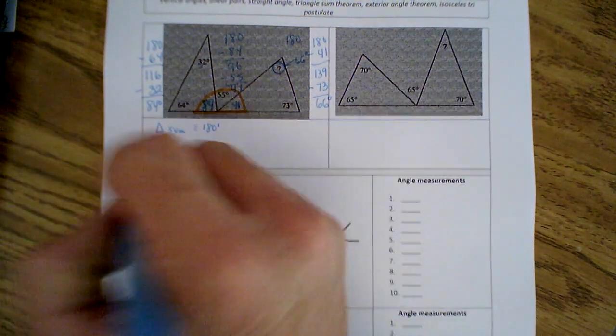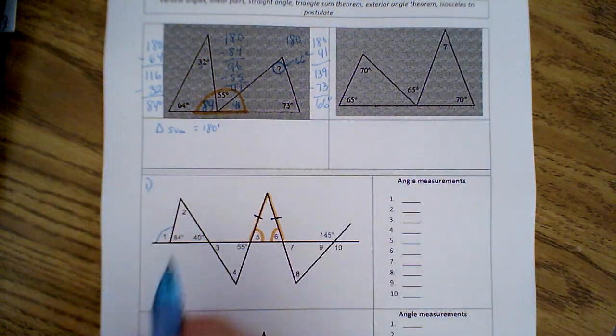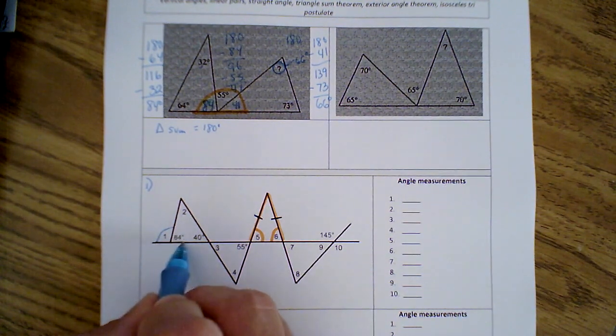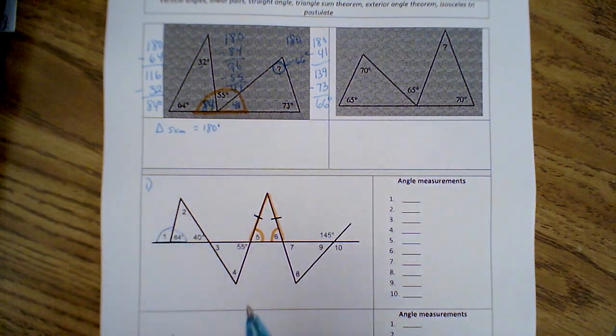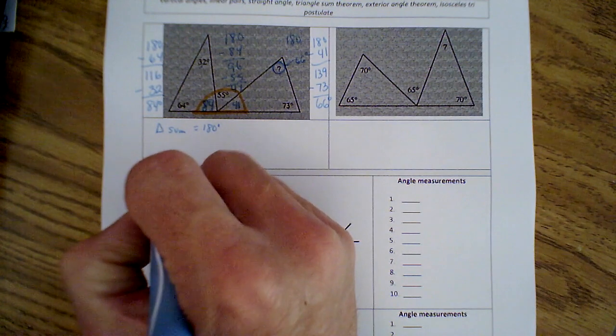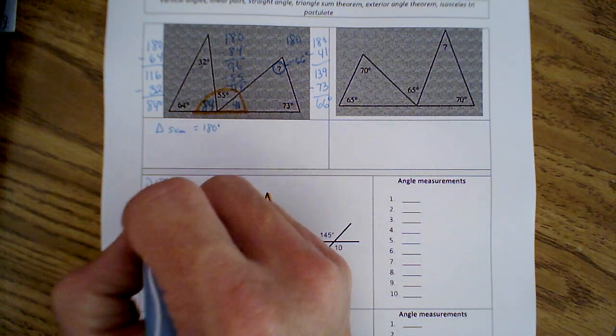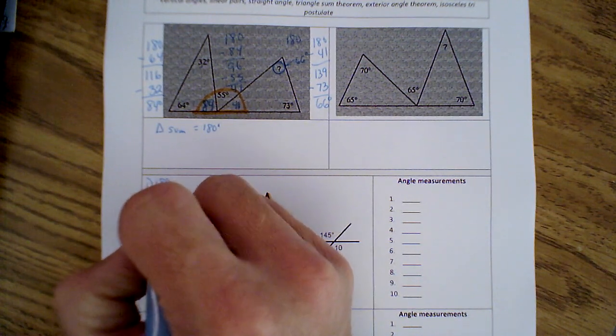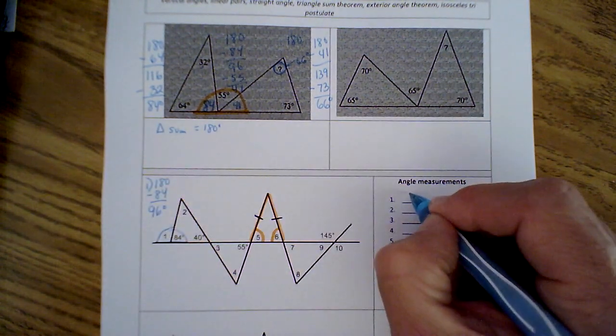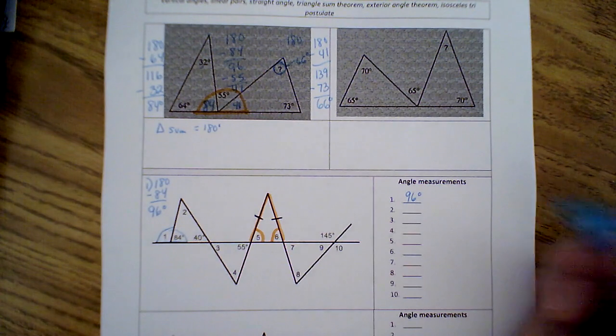So for angle 1, I see the straight line right here, and I've got 2. So that would be 180 minus 84, which would be 96 degrees. So angle 1 is 96 degrees.